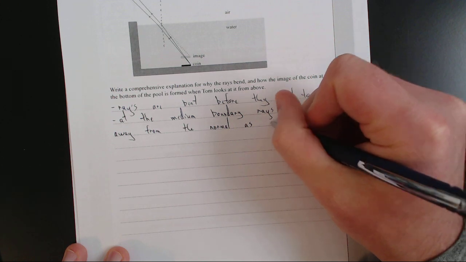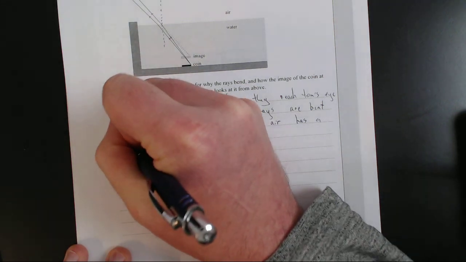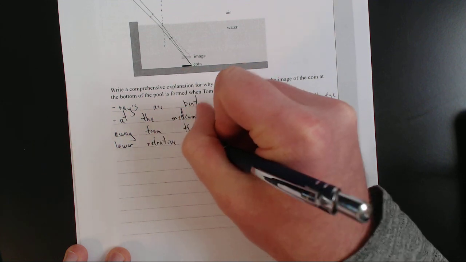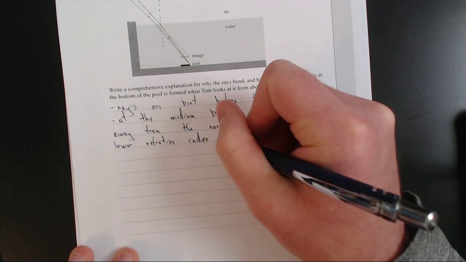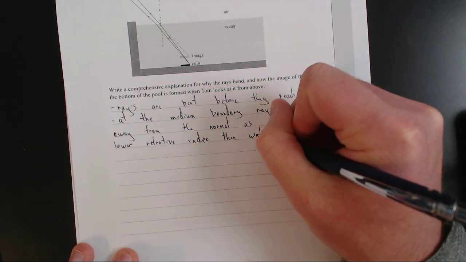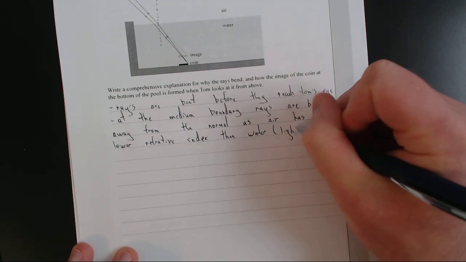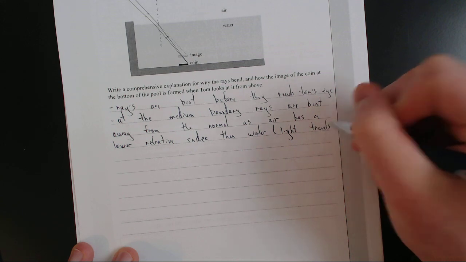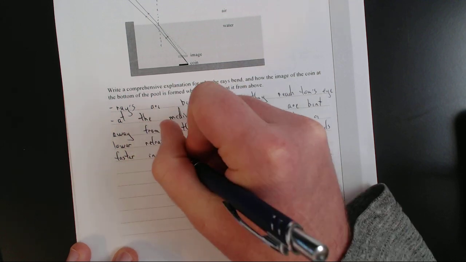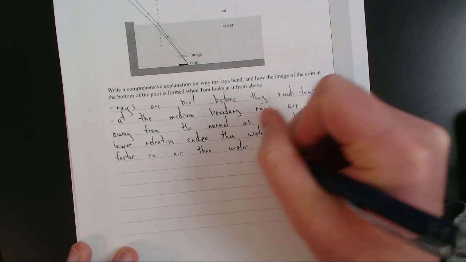As air has a lower refractive index than water, i.e. light travels faster in air than it does in water. And that's what a refractive index is, really.